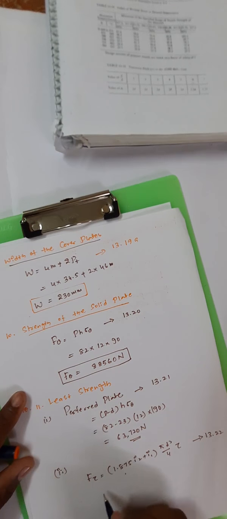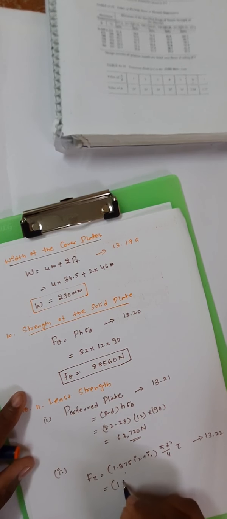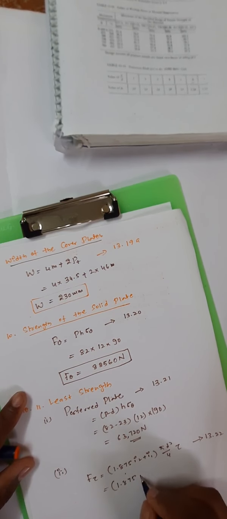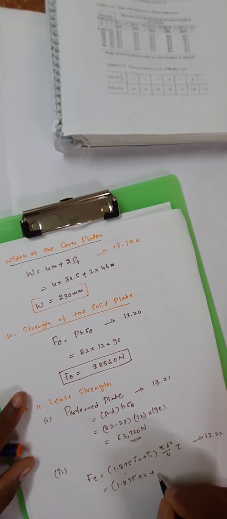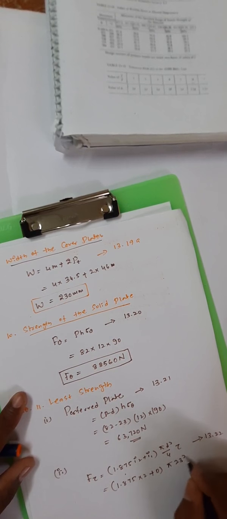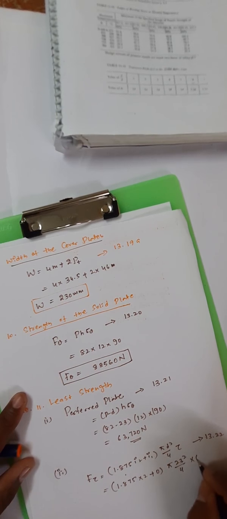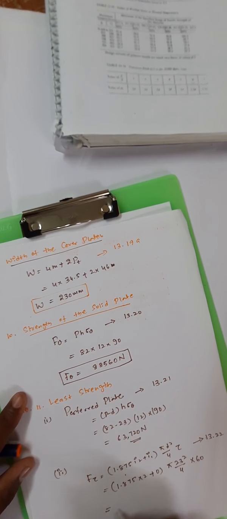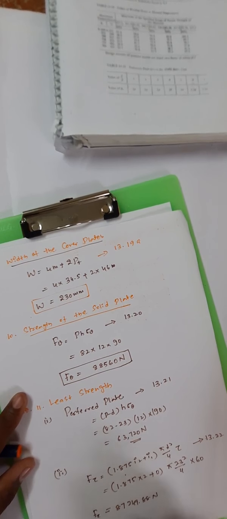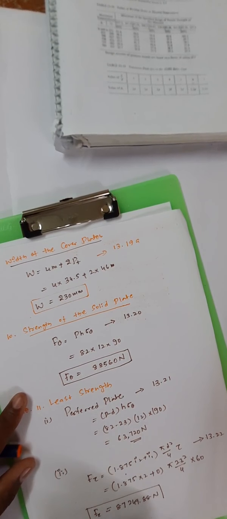Substitute all the values: I2 is equal to 2 with respect to this butt joint, I1 is equal to 0, into pi d square, 23 square divided by 4, into tau 60. If you simplify this value, F tau we will get 87249.88 newtons.